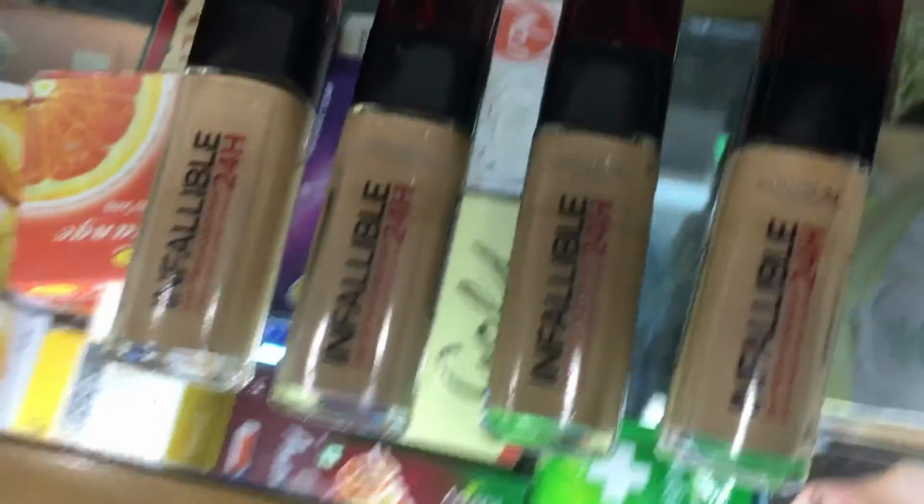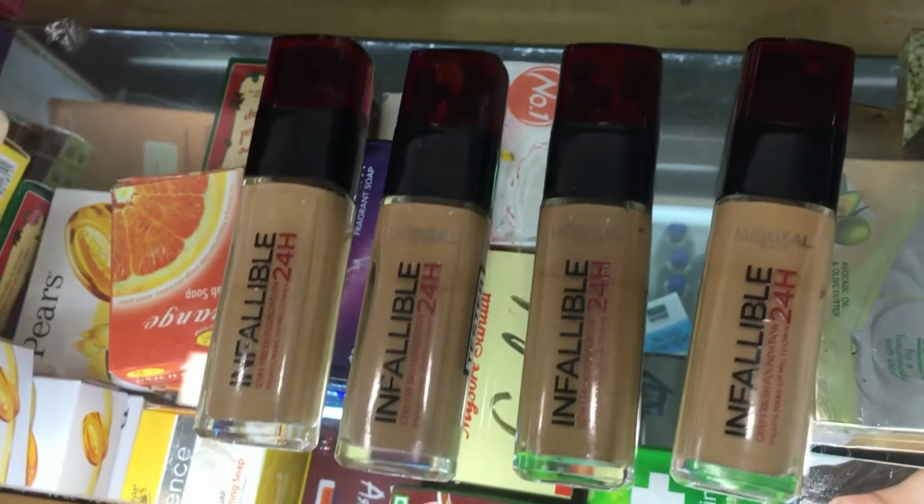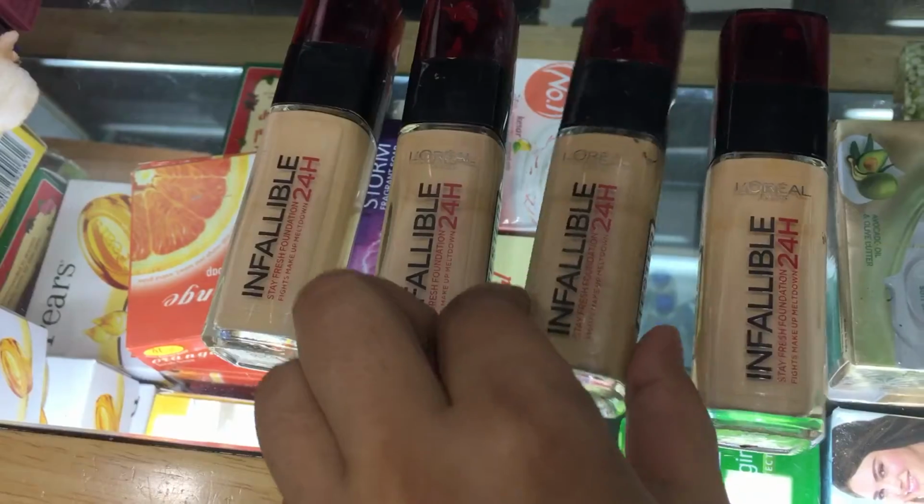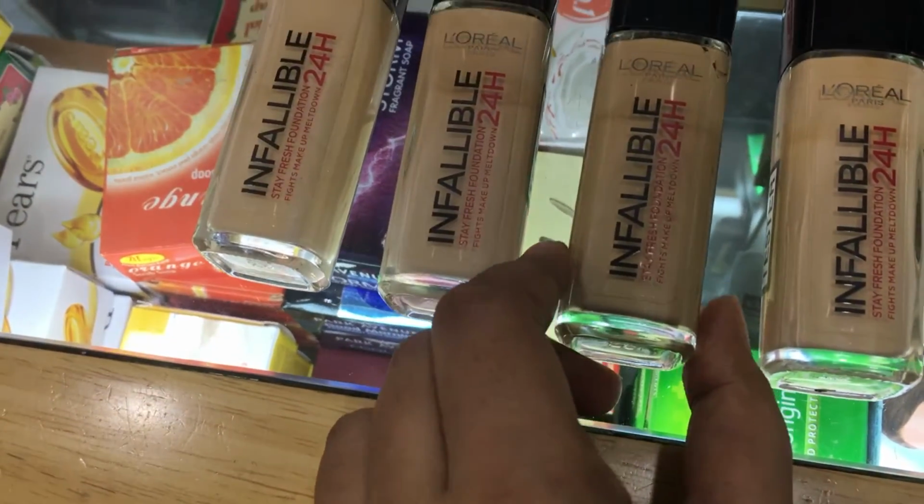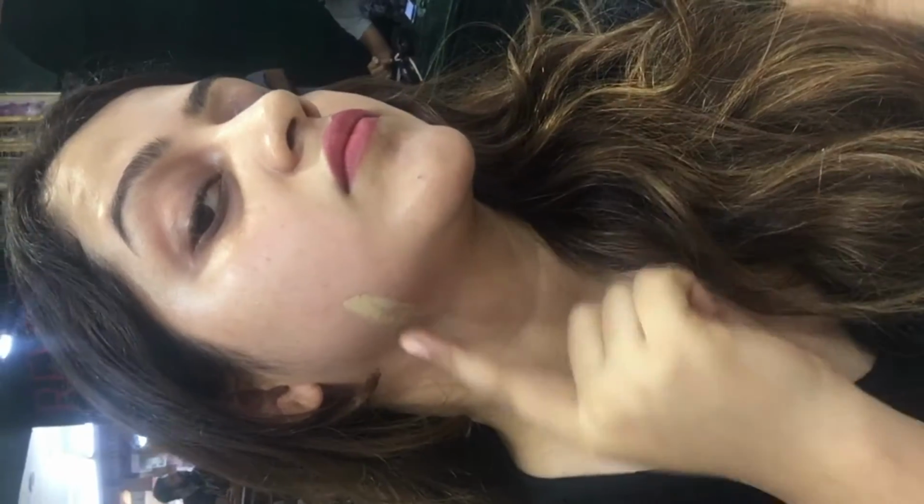But I still went ahead and also checked out the L'Oreal Infallible range, and I shortlisted these 4 shades from that range, and the shade which I found was my perfect match was the color Radiant Beige. As you can see, I'm trying it here and I blended it completely and it looked perfect for my skin type. It is the foundation I am wearing today.